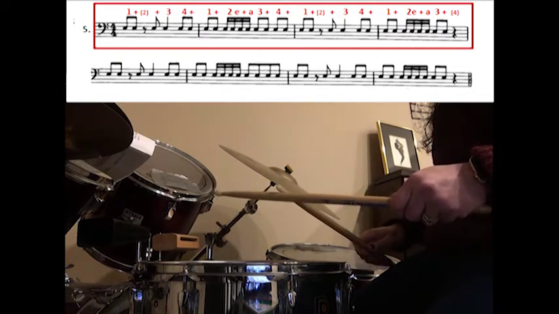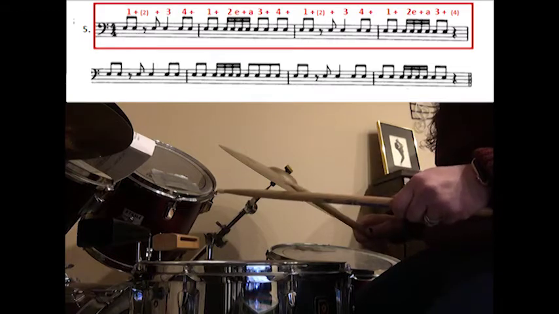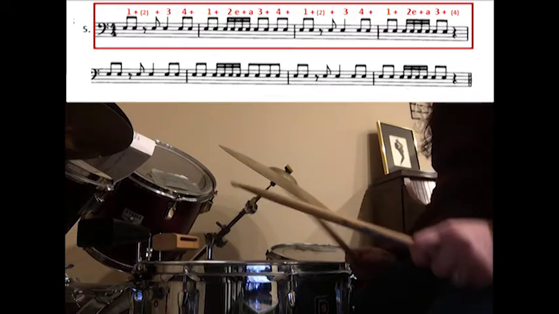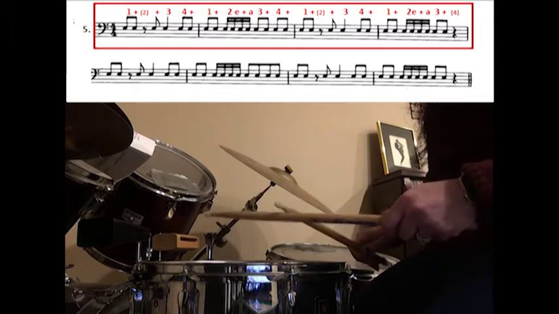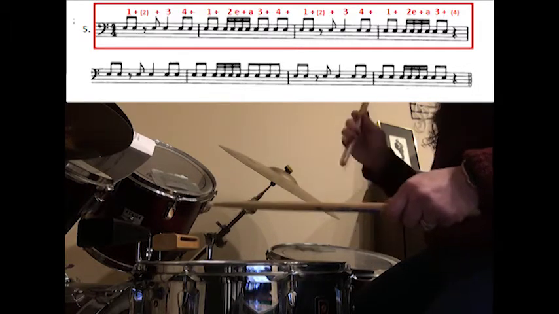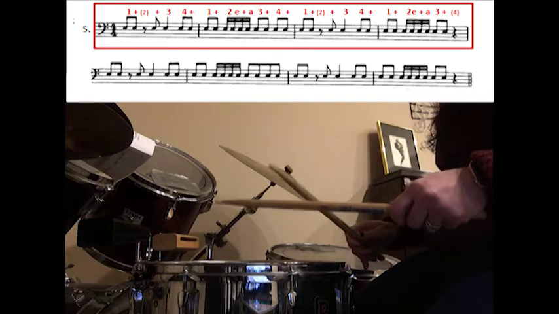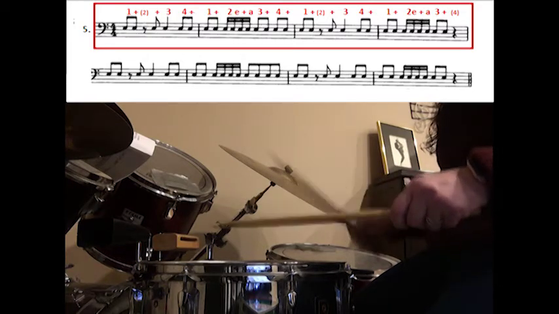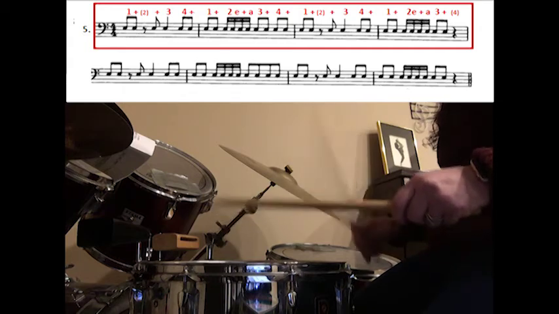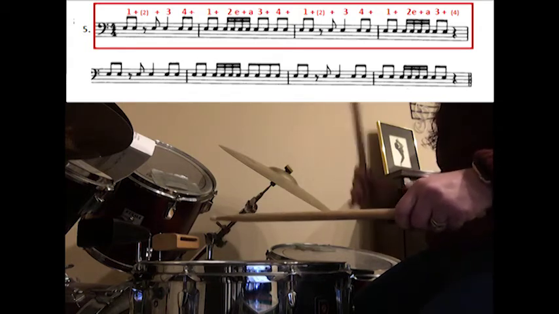1 and rest, and 3, 4 and. So the rest is on beat 2. So it'll be 1 and rest on 2 and 3, 4 and. Let's try that measure one more time. We're just on the first measure. We have 1 and rest on 2 and 3, 4 and.